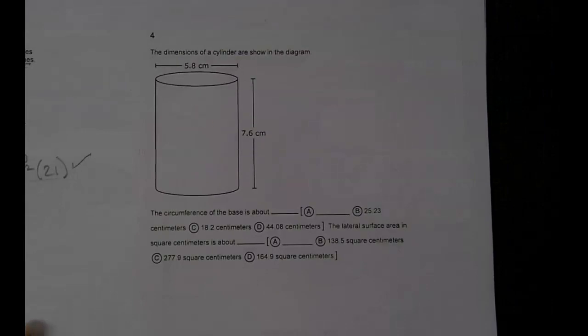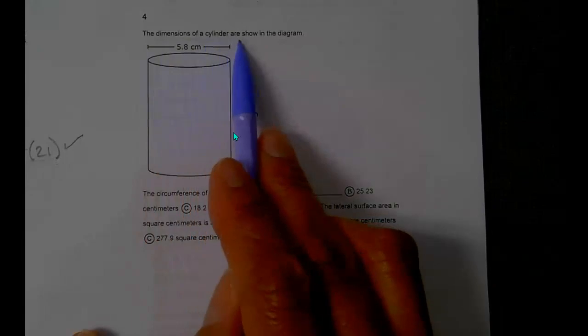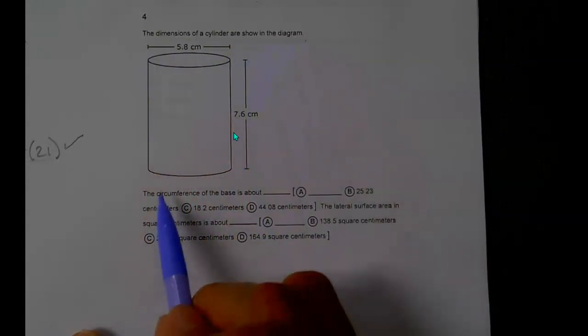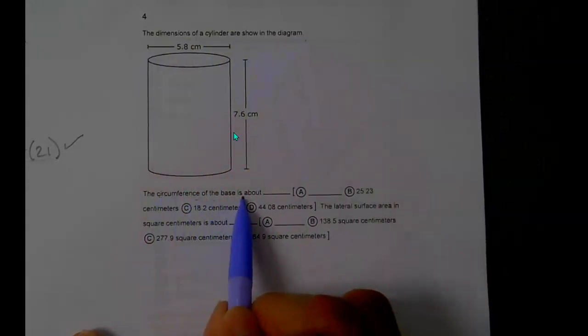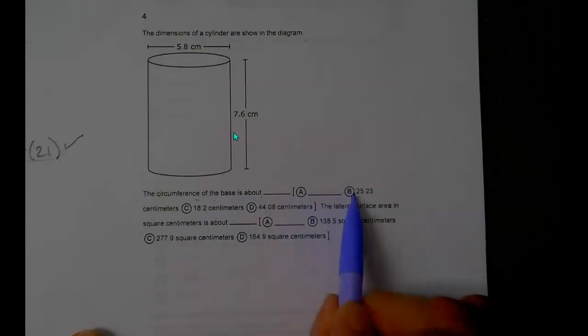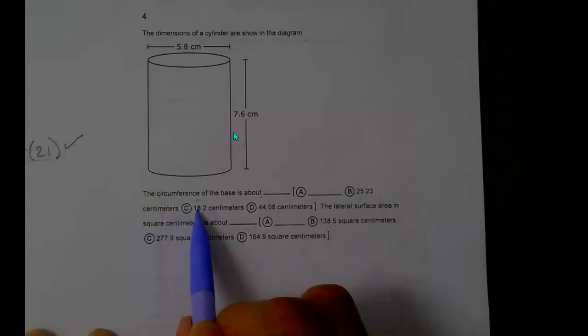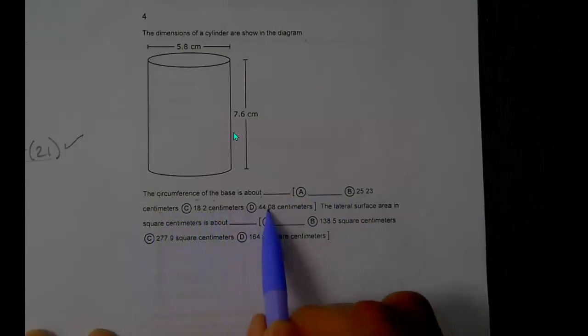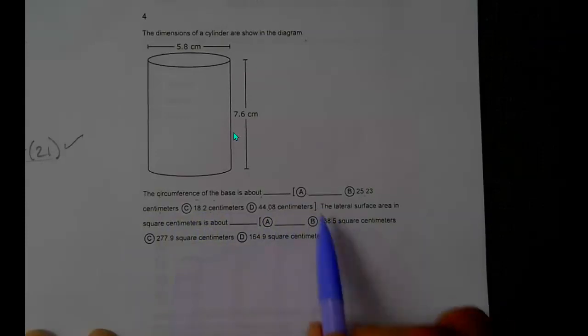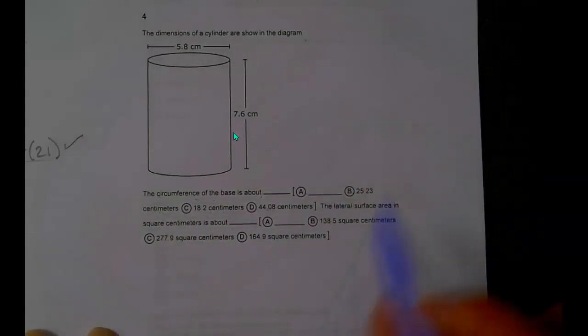Let's go ahead and look at number 4. The dimensions of a cylinder are shown in the diagram. The circumference of the base is about, well, we have answer choices 25.23 centimeters, 18.2 centimeters and 44.08. Then it asks for the lateral surface area in square centimeters. So we're going to go through it.